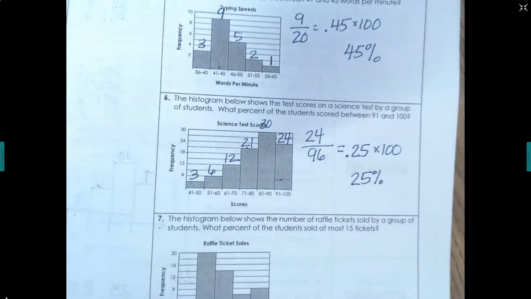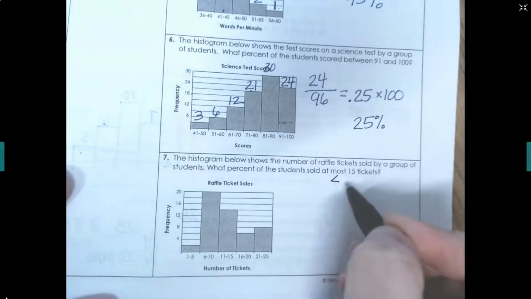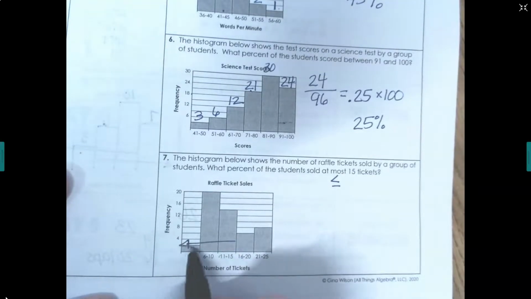All right, one more, determining some percentages. Here's our last example. The histogram below shows the number of raffle tickets sold by a group of students. What percent of the students sold at most 15 tickets? At most means less than or equal to. Okay, so 15, this is 11 to 15, so they're talking about 15 or less. They want to know those 3.